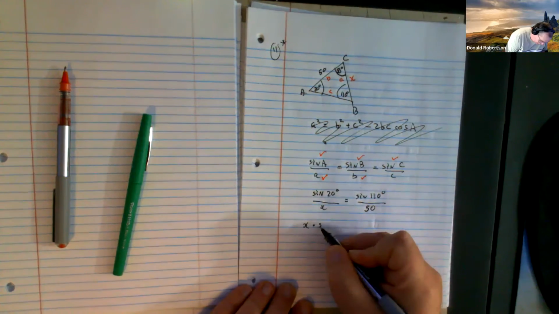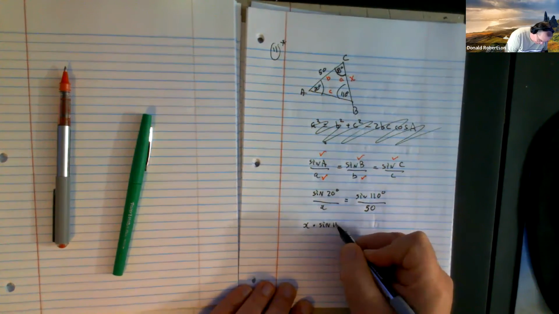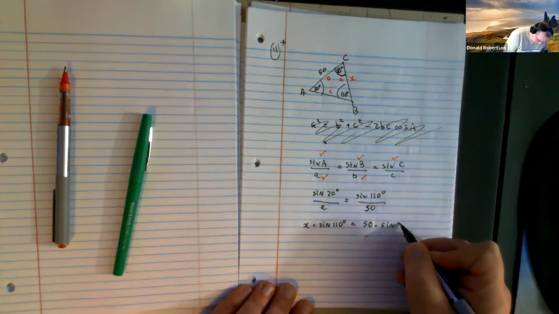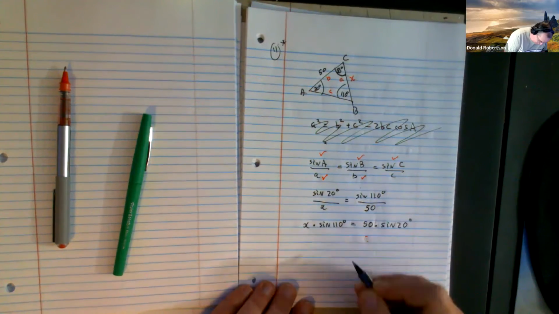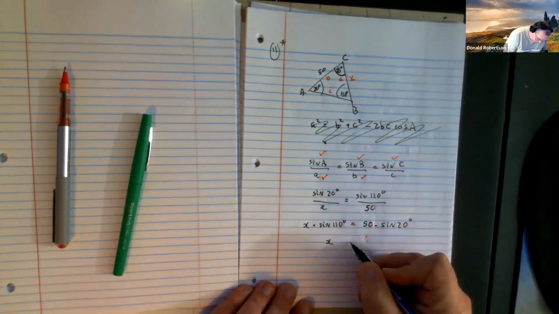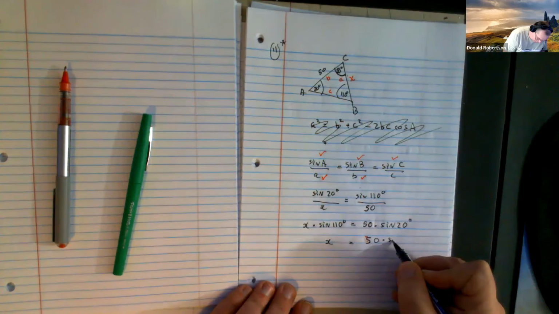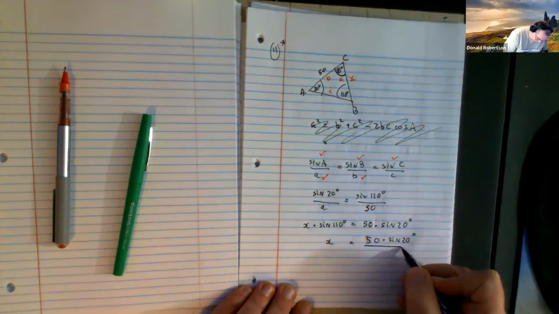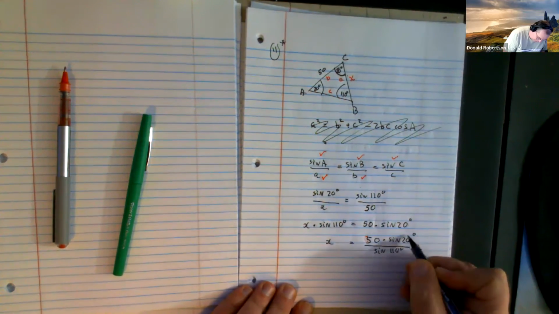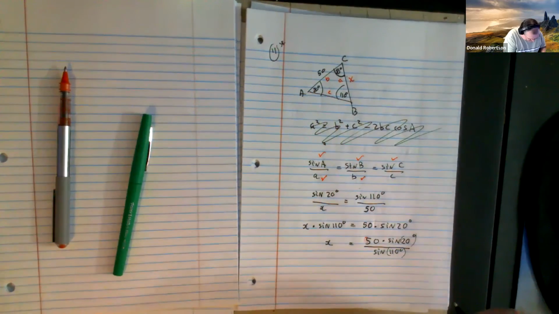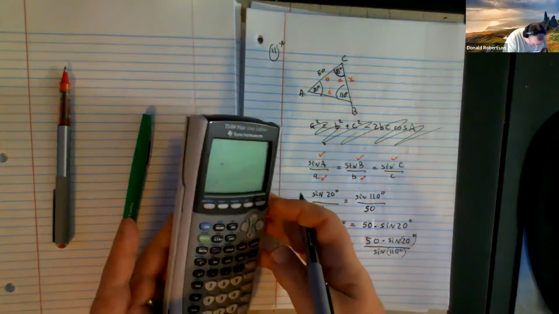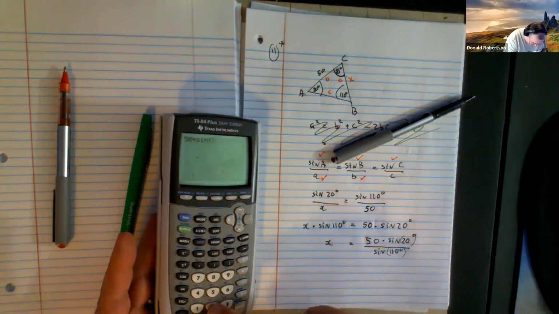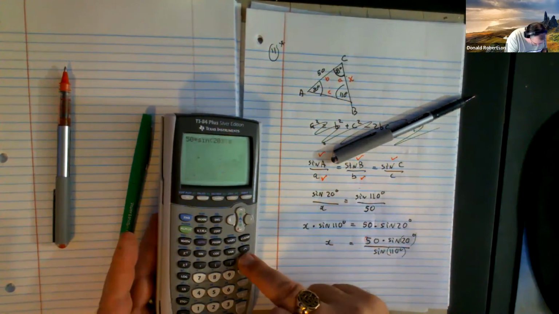So x times the sine of 110 degrees is going to be 50 times the sine of 20 degrees. To get x, then you just divide both sides by the sine of 110. Should be able to do that in the calculator. 50 times the sine of 20 divided by the sine of 110.